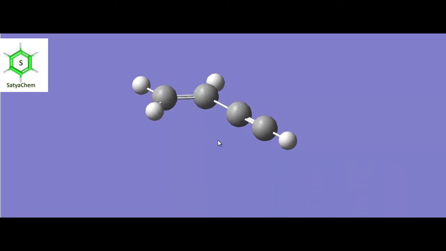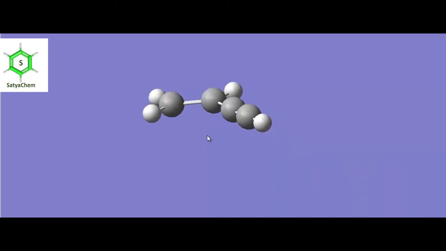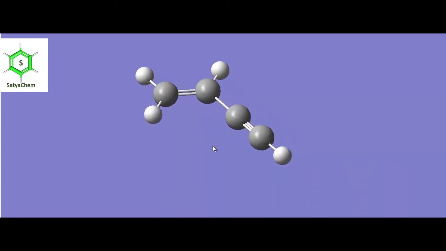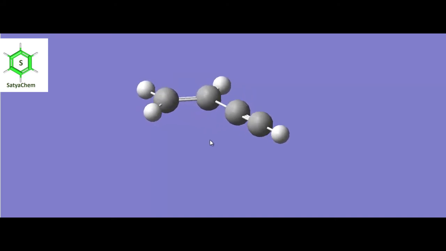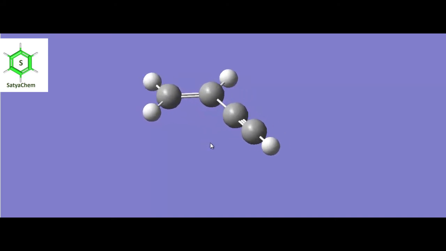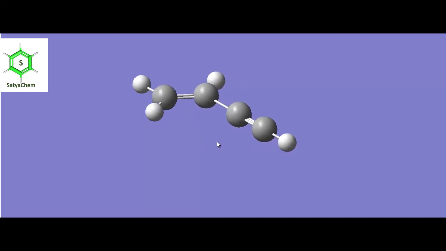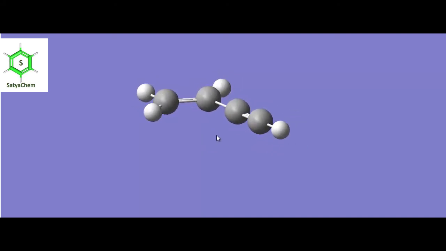Now see, this is the three-dimensional view of but-1-en-3-yne. Now I will show you the hybridized orbitals of but-1-en-3-yne. I am taking this view, and here I will show you only the pi bonding, because if I show you the sp and sp2 hybridized orbitals here, then the image looks very messy.